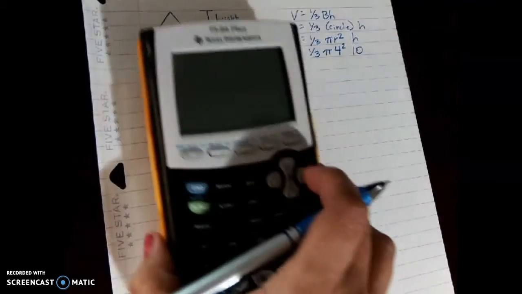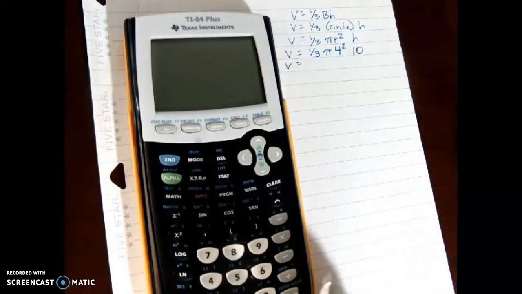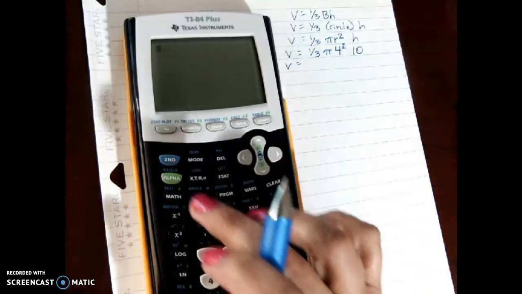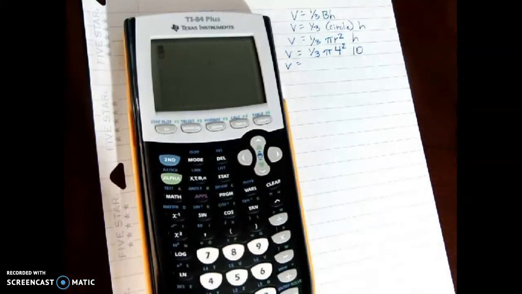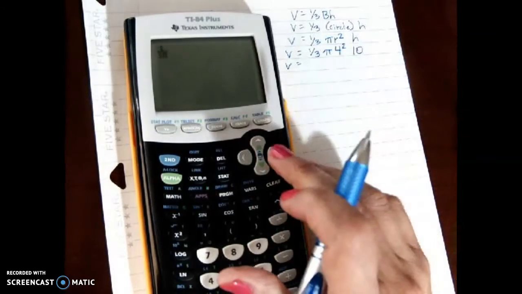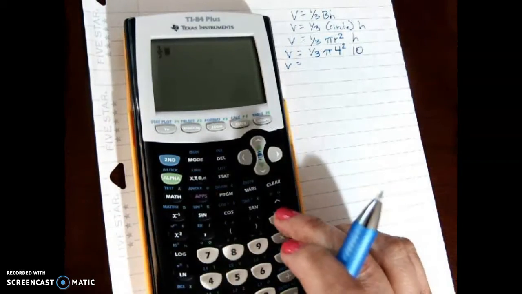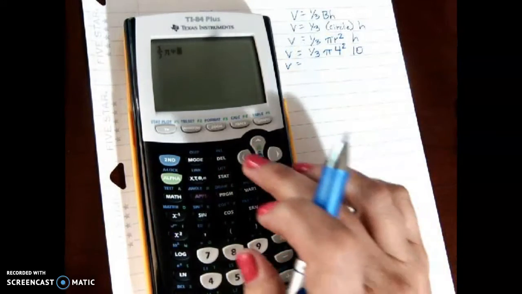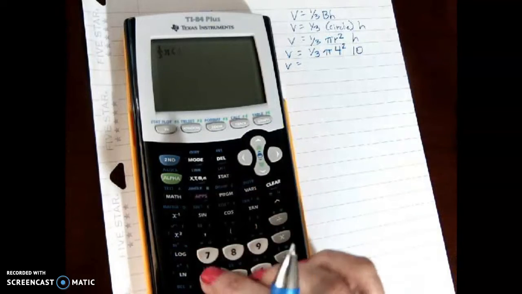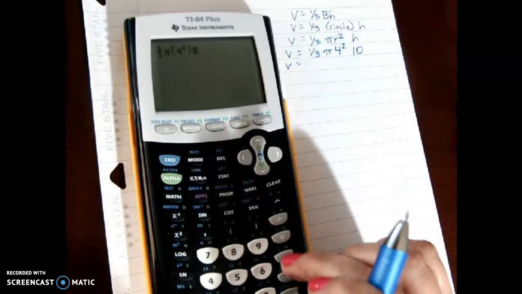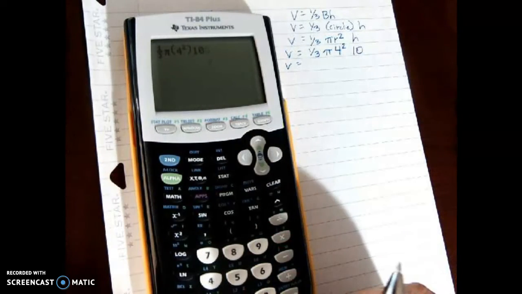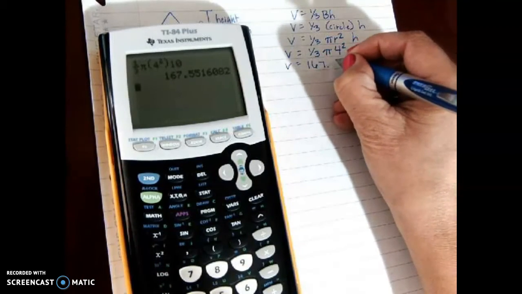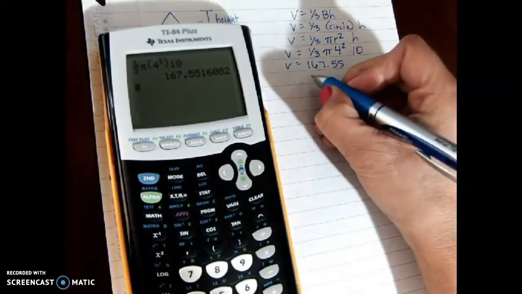All right, so we're going to put that in the calculator. Alpha y equals 1/3 times pi times 4 squared times 10. It's going to be 167.55, or 167.6.